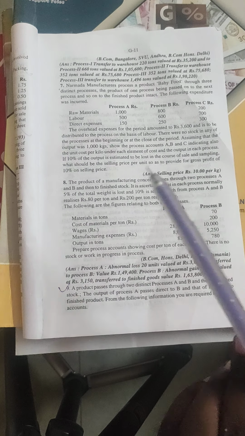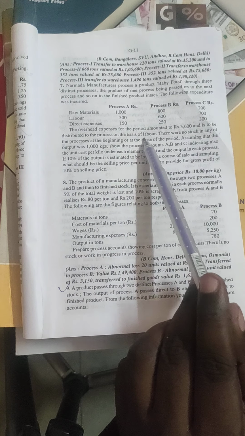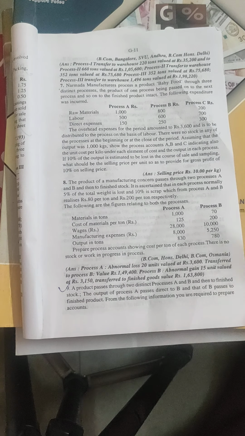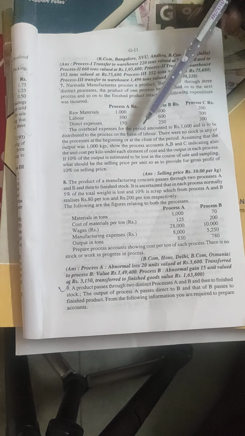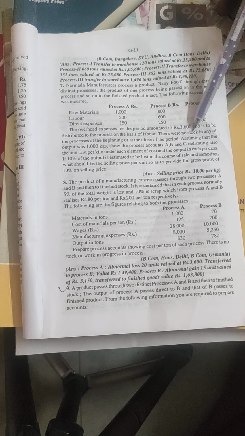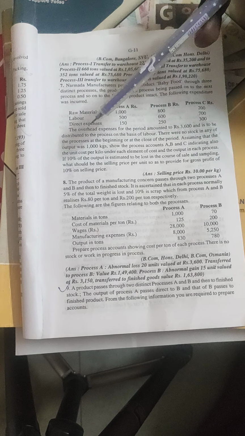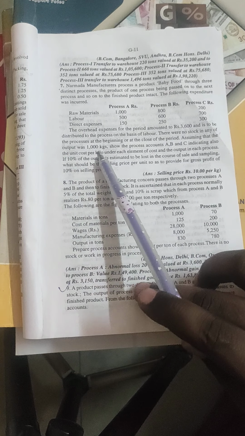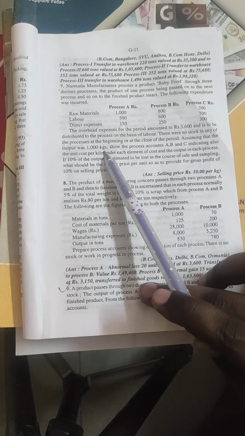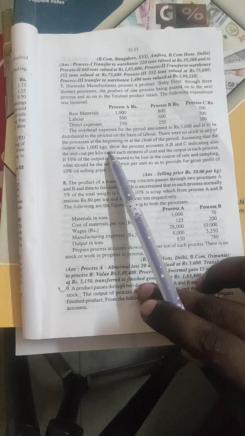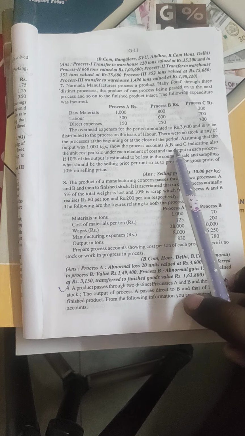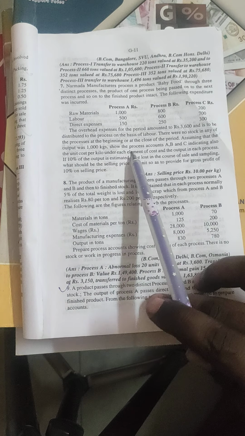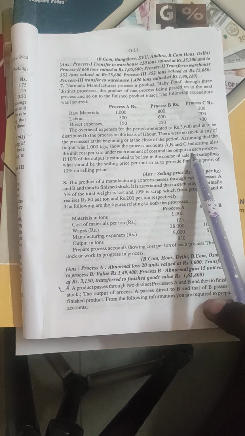And the next thing is the overhead expenses for the period amounting to rupees 3600, which is to be distributed to the processes on the basis of labor. There was no opening stock in any of the processes at the beginning or at the close of the period, assuming that the output was 1000 kgs. Input and output both are 1000 kgs. Show the process accounts A, B, C, indicating also the unit cost per kilo under each element of cost and the output in each process.